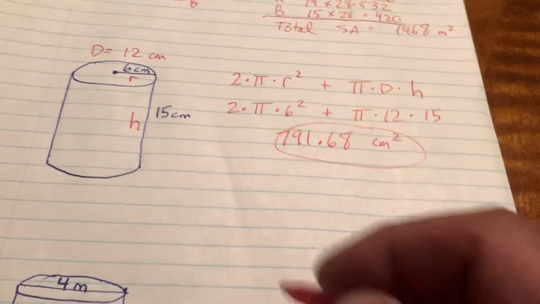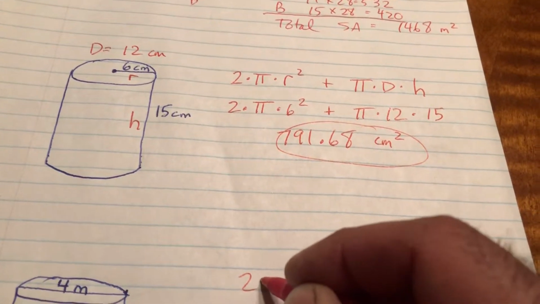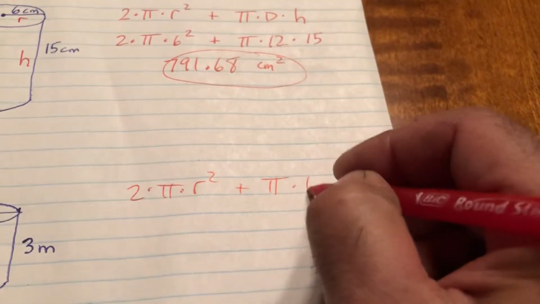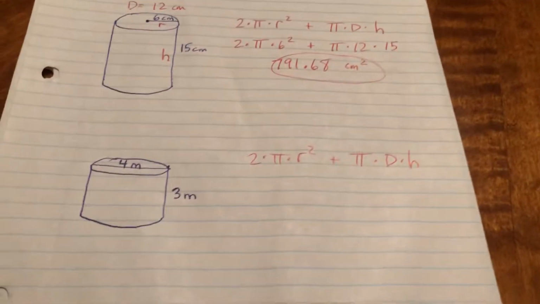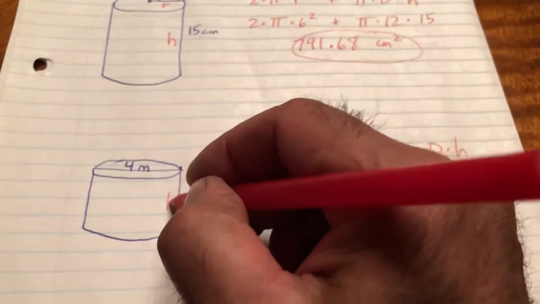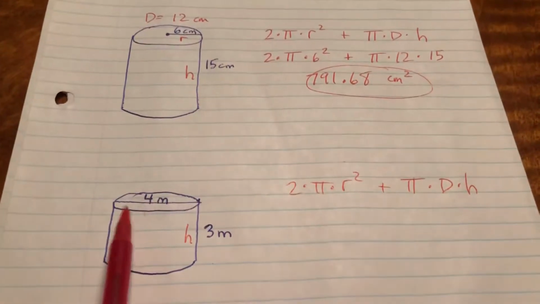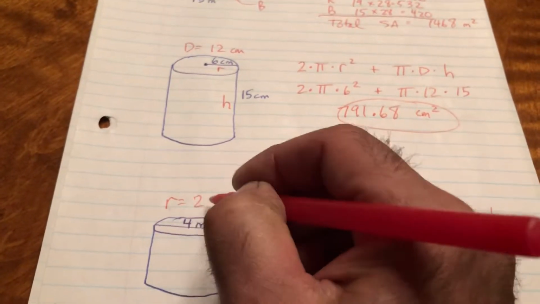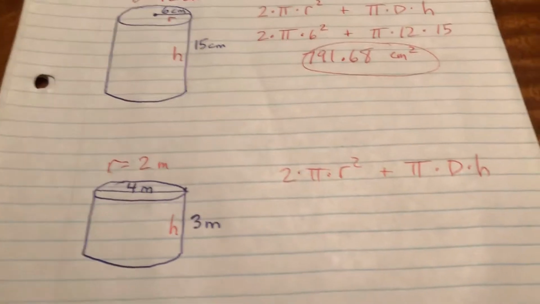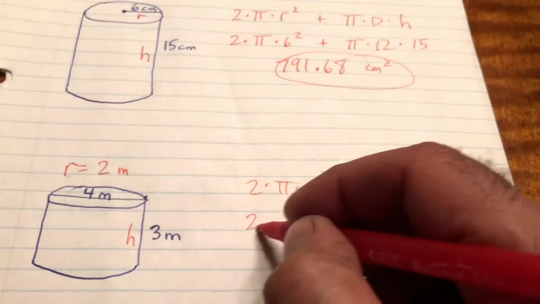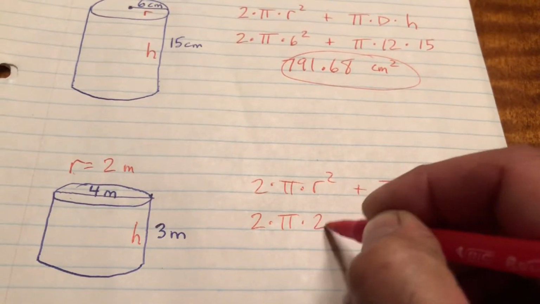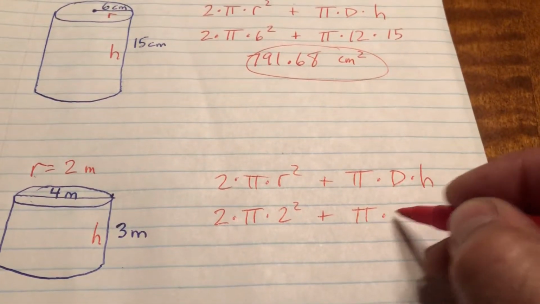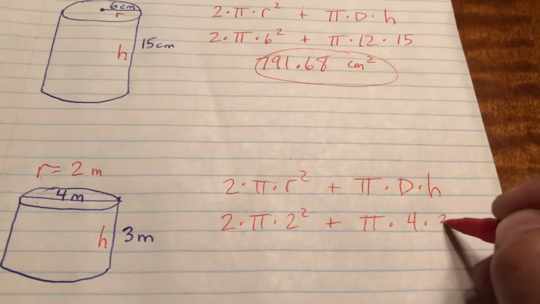It's really simple. We're going to do the same thing for this one: 2 times pi times radius squared plus pi times d times h. We notice that the height is 3. The diameter is already 4, so the radius is half of that, 2 meters. Now we just plug in our numbers: 2 times pi times 2 squared, add pi times diameter 4 times height 3.